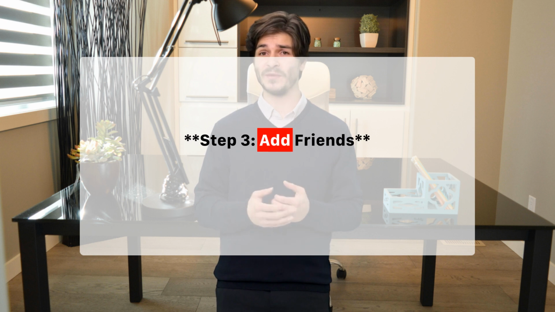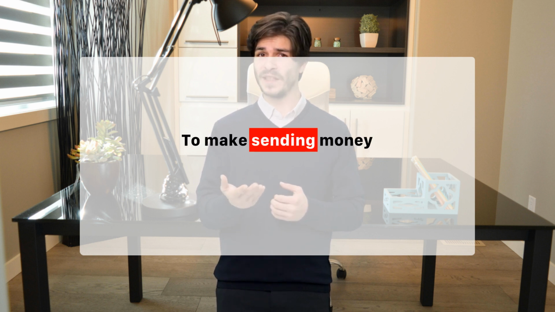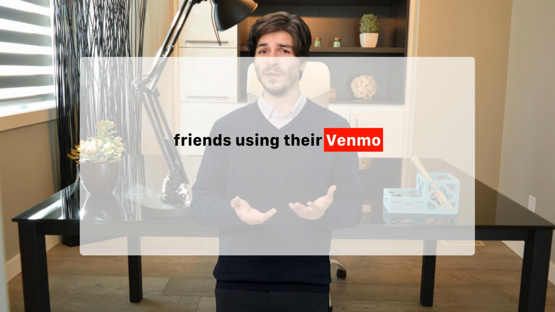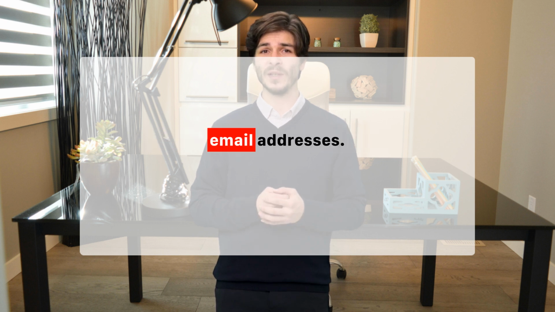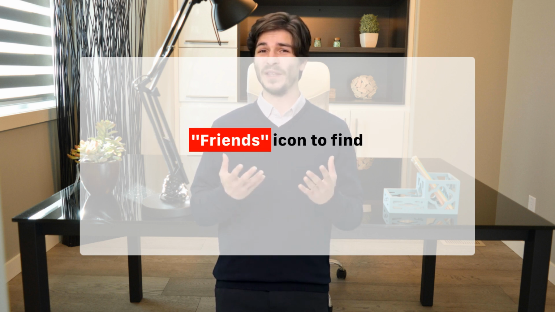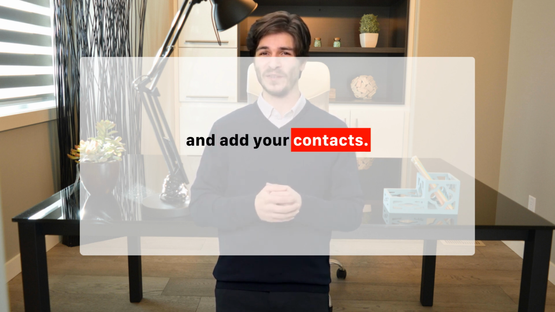Step 3. Add friends. To make sending money easier, you can add friends using their Venmo usernames, phone numbers, or email addresses. Simply tap on the Friends icon to find and add your contacts.